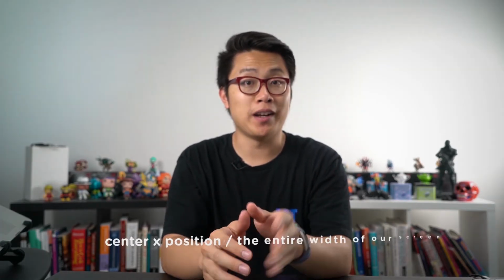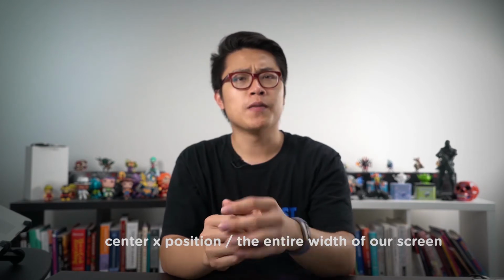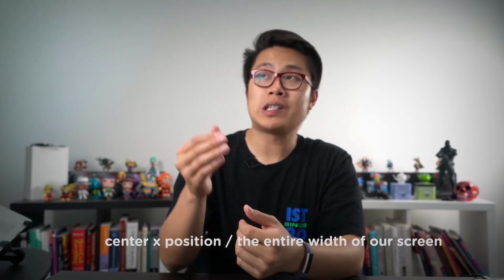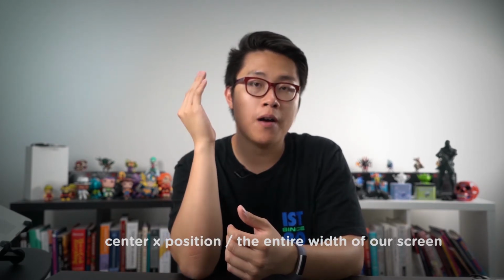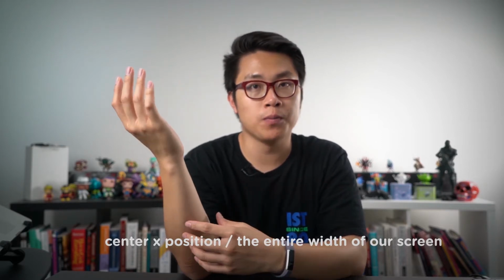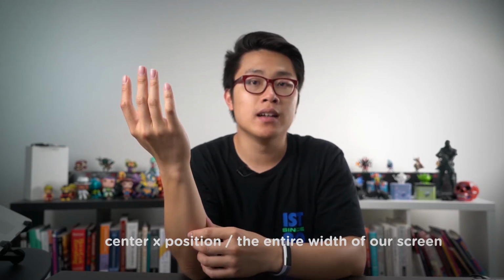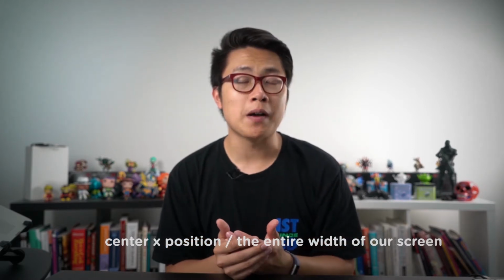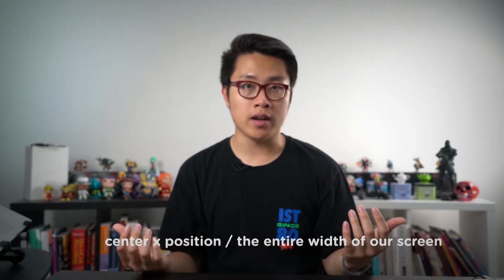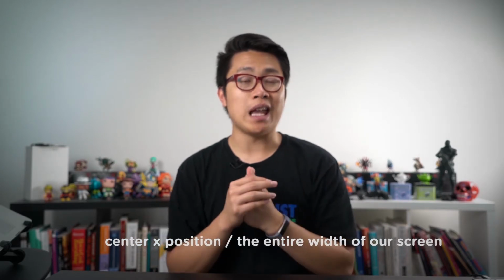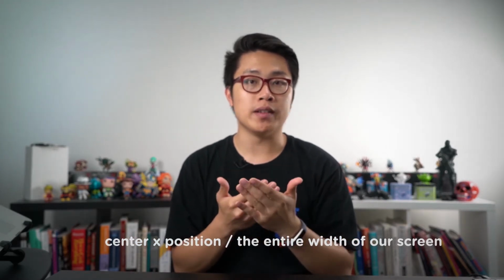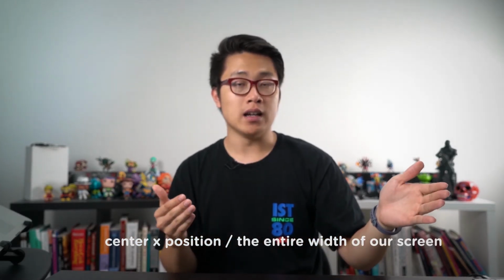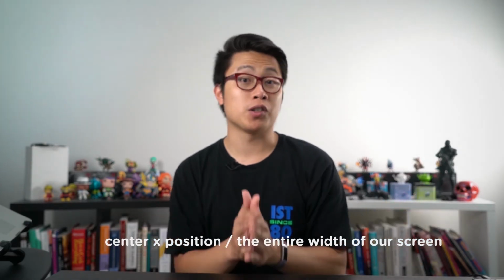Well, for one, we can do this math function, which I'll show on the screen right here. Now, if you look at this function, it's pretty simple. We're just taking the center of our current card view, and we're dividing it by the entire width of our screen. This will give us a value between 0 and 1, which is more so a percentage of where the view is along the x coordinate of our screen.